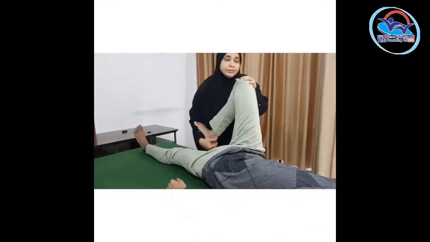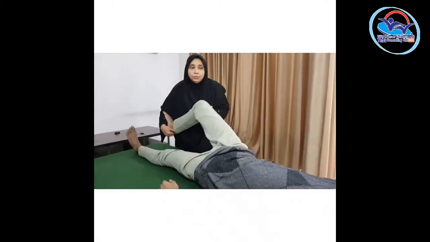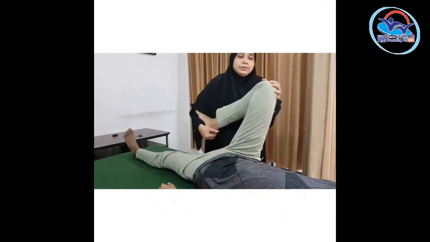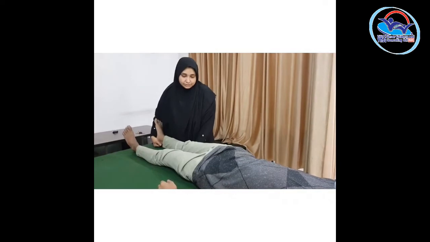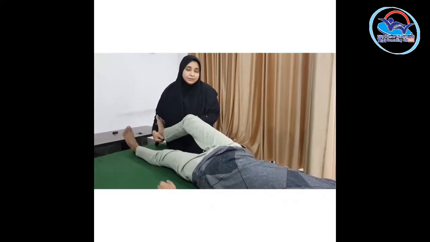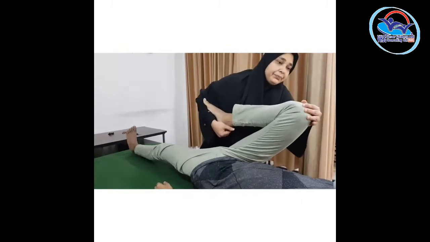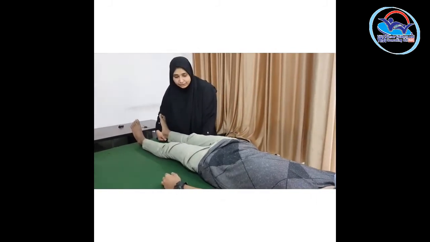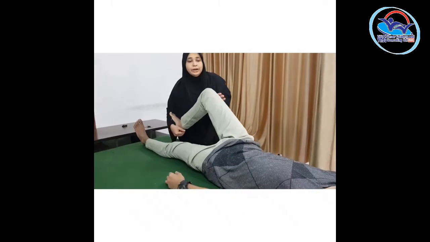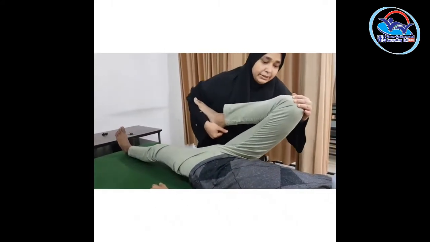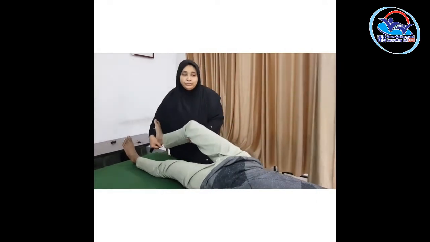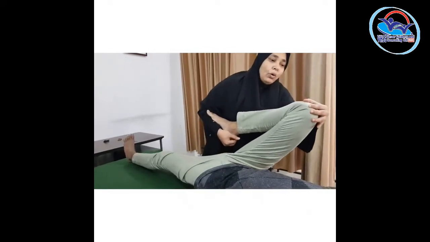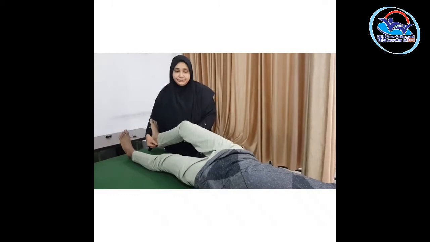This is the passive movement for hip and knee flexion. Just see my hand movement. When coming down, my hands are coming down to support the joint, and when going up, it's going up to support the knee. This is the passive movement of hip and knee. We are doing it in a slow and rhythmical movement.